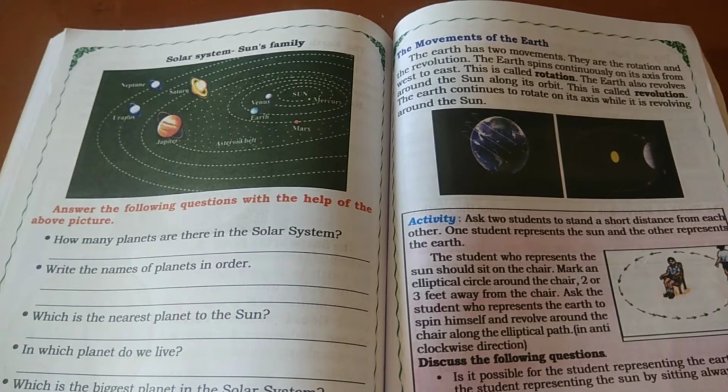Okay, let us start today. The topic is the movement of the earth. Dear children, the earth has two movements. One is rotation and the second one is revolution. The earth spins continuously on its axis from west to east. This is called rotation.